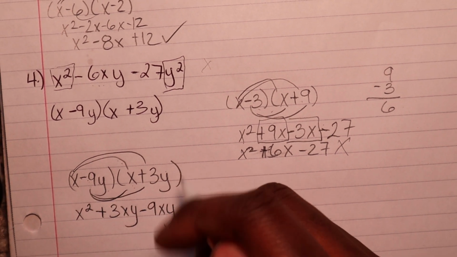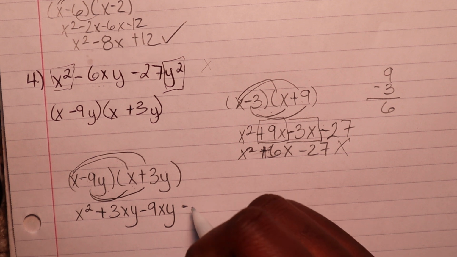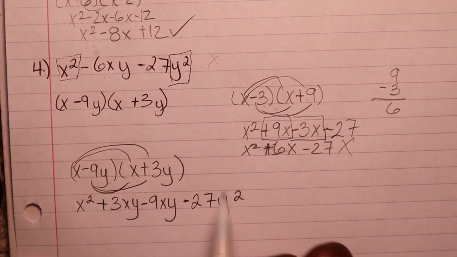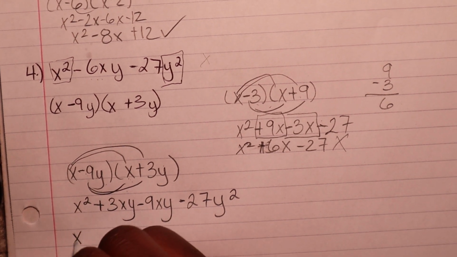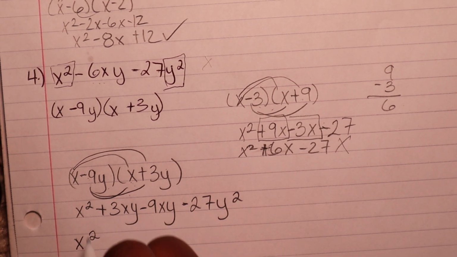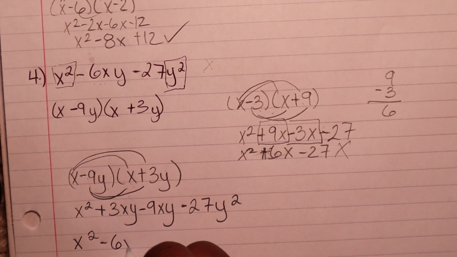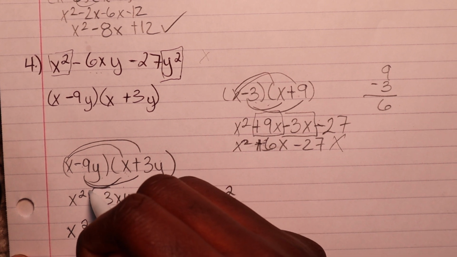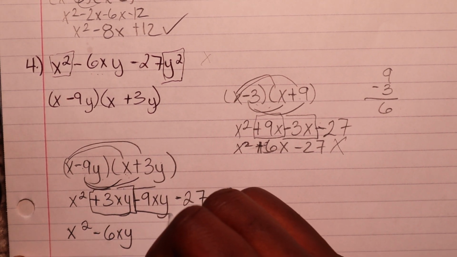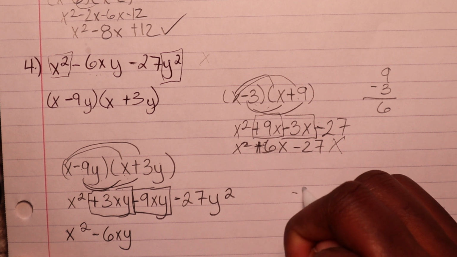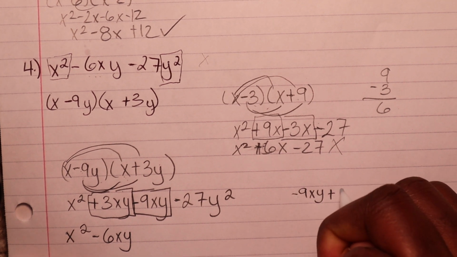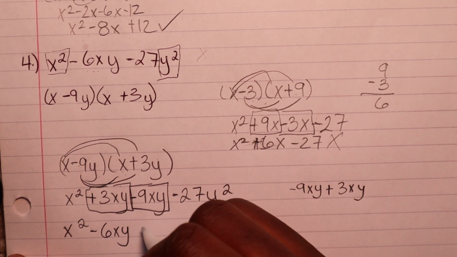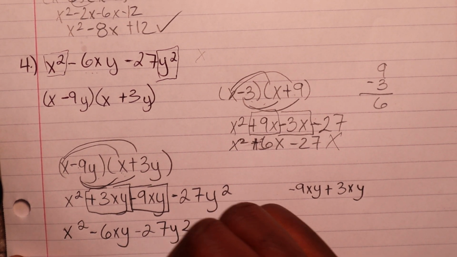And then last but not least, you have negative 27y squared. When you add like terms, you get x squared minus 6xy. The reason is that you have a positive 3xy and a negative 9xy, so in other words it's negative 9xy plus 3xy. And last but not least, negative 27y squared.